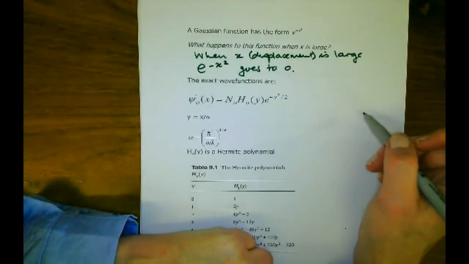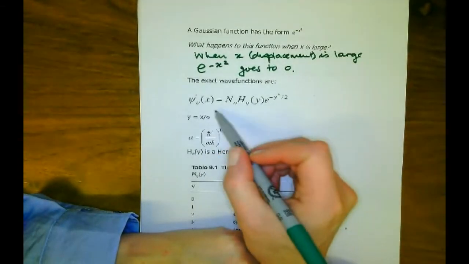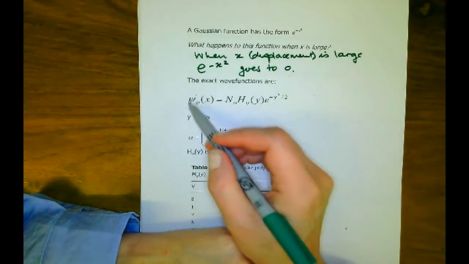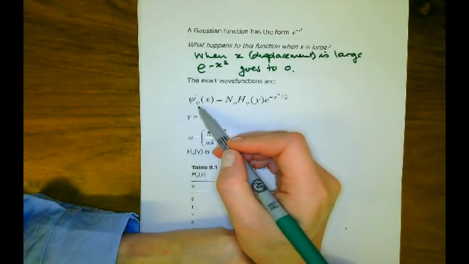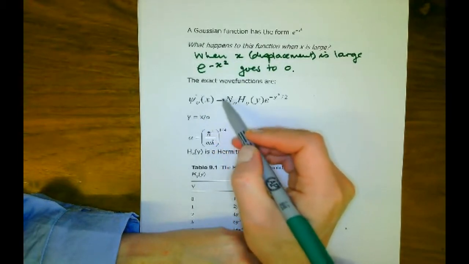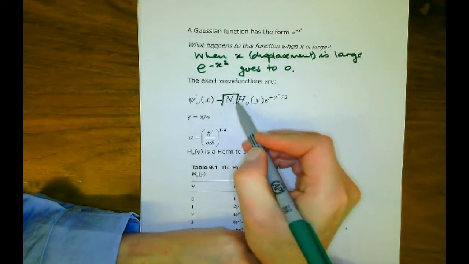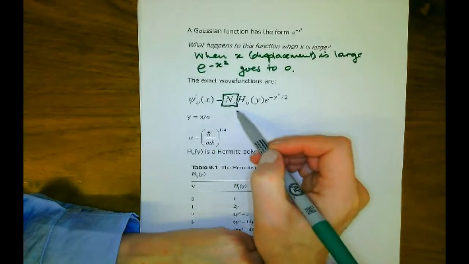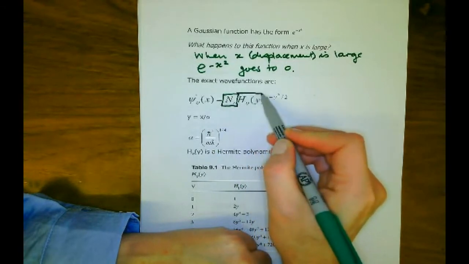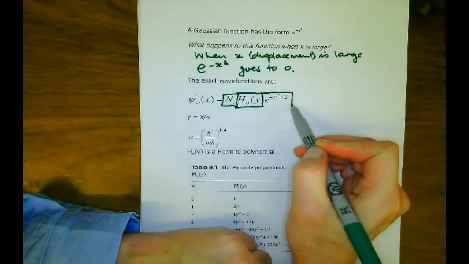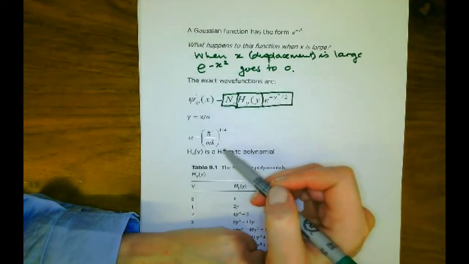Now, if you write out the harmonic oscillator wave functions mathematically, this is the form that they take. So the wave function, and each wave function is indicated by the quantum number upsilon, as a function of x. There we have the normalization constant for the specific state indicated by upsilon. There we have the polynomial, and there we have the Gaussian function.